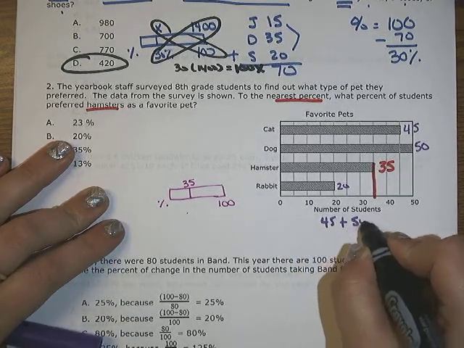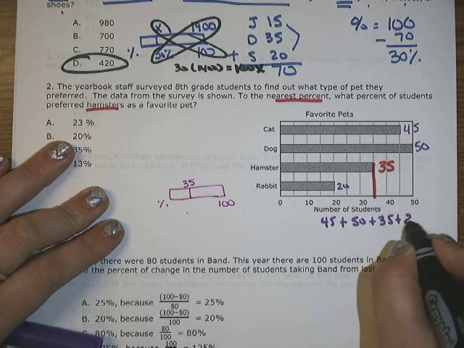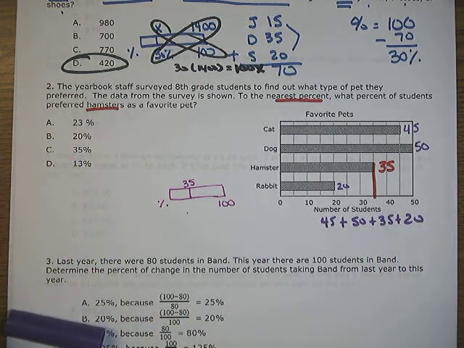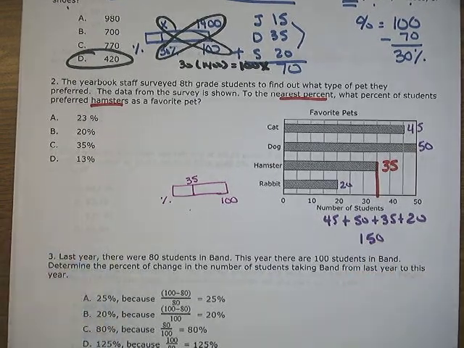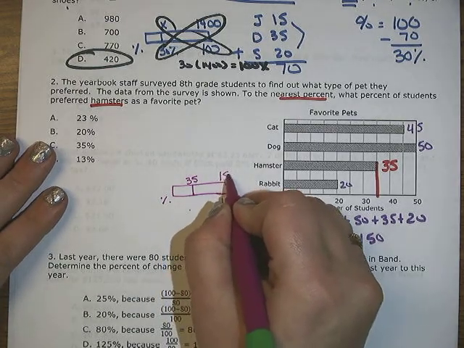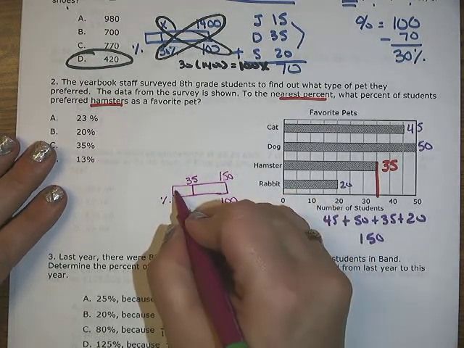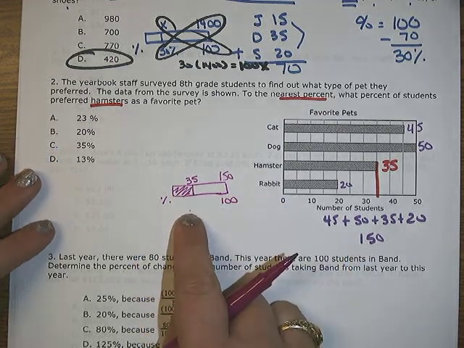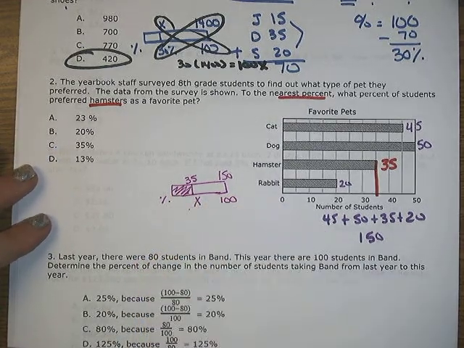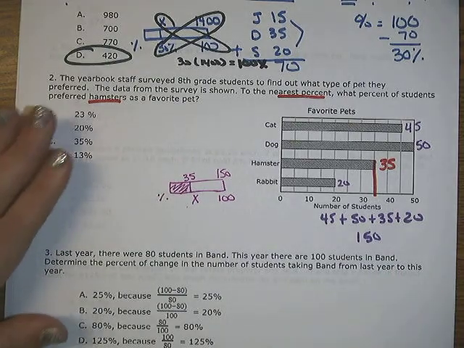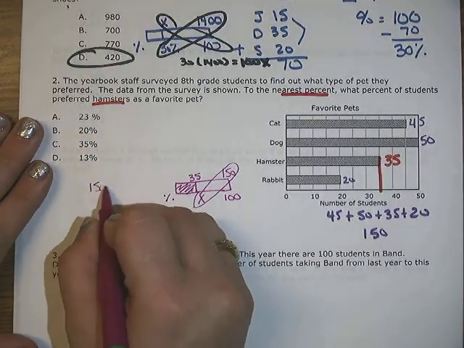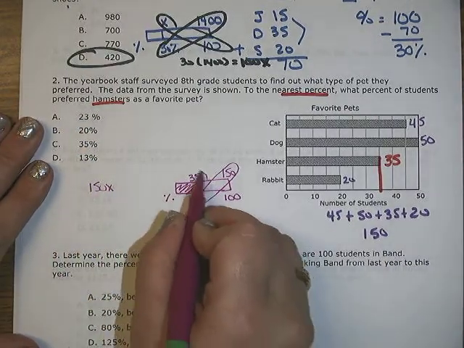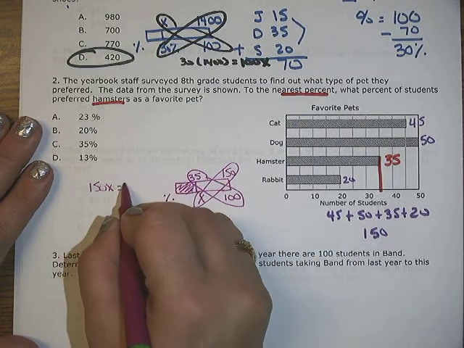Now I'm going to add these numbers up because I need the total. So I'm going to add 45 plus 50 plus 35 plus 20. Again, I'm hoping that you guys know how to add, so I'm going to go ahead and add for you. And I get that this is a total of 150 students. So now that I have the total number of students, I'm going to put it above the 100 because it's 100%. That's everybody. Now I'm just looking for this small number over here. So I'm going to put an X there because I don't know that. I now have a proportion, so I'm going to cross multiply. On this side I have 150x.